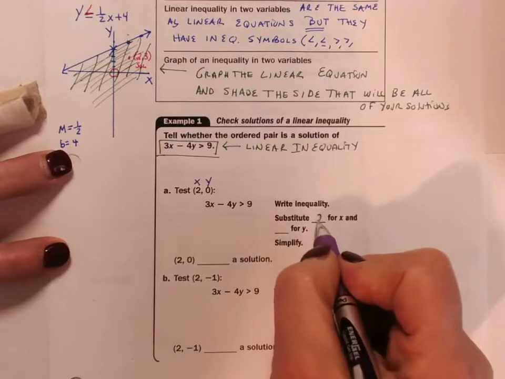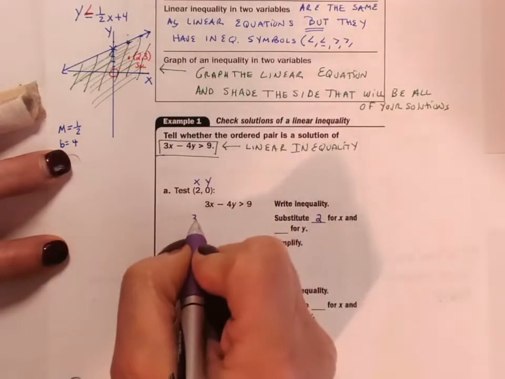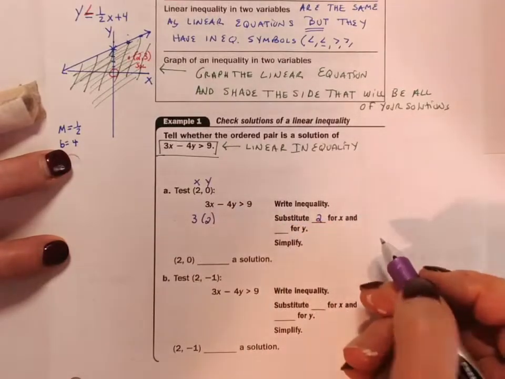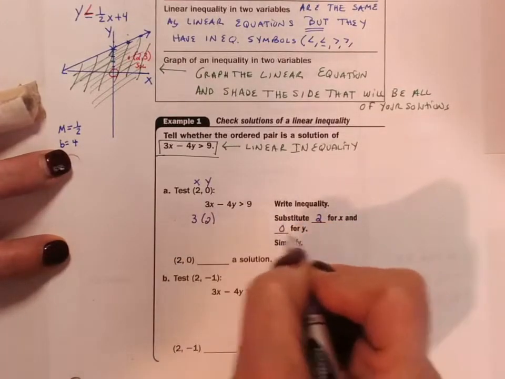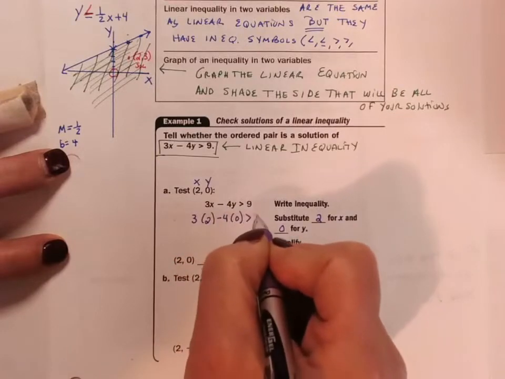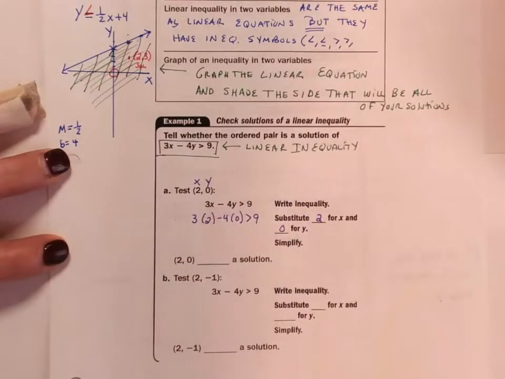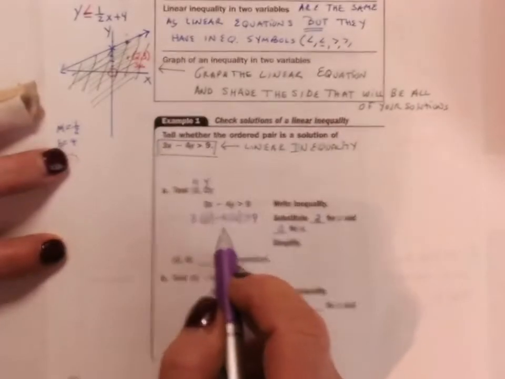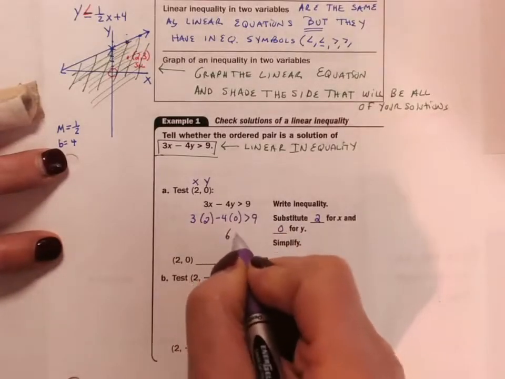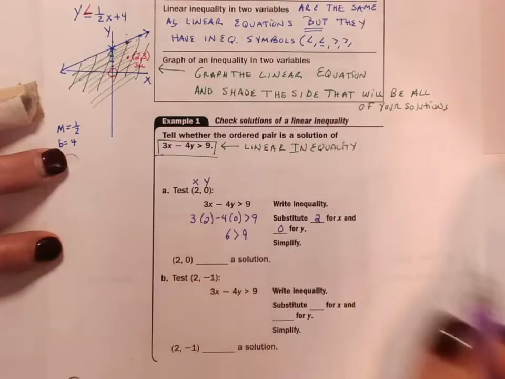So we're going to substitute 2 for x, so 3 times 2. And we're going to substitute 0 for y, minus 4 times 0 is greater than 9. We simplify it, and we get 6 is greater than 9.